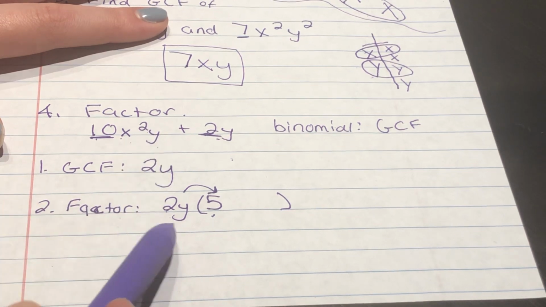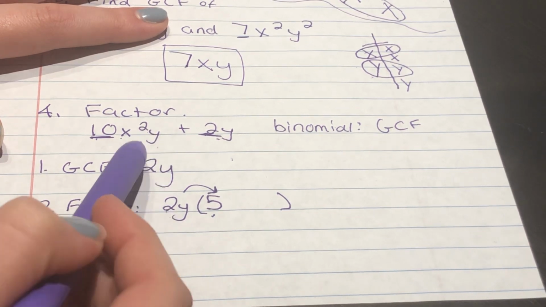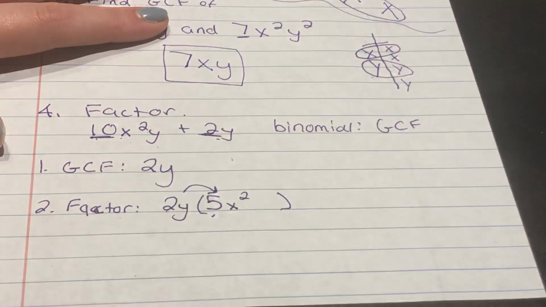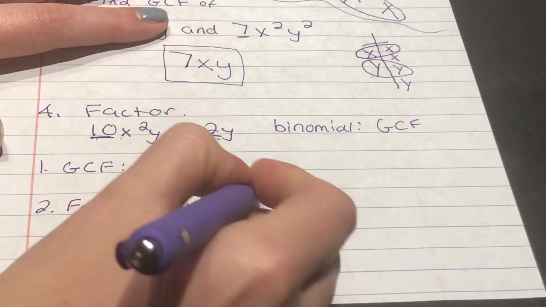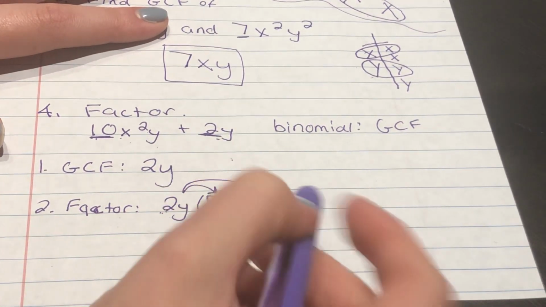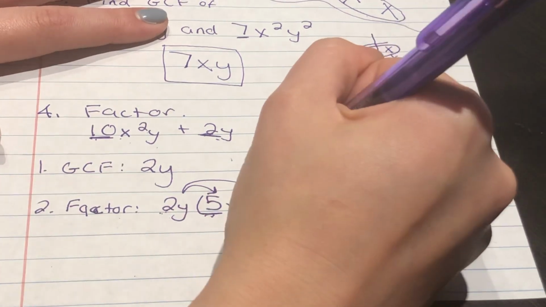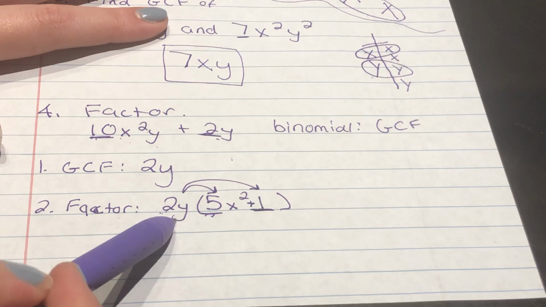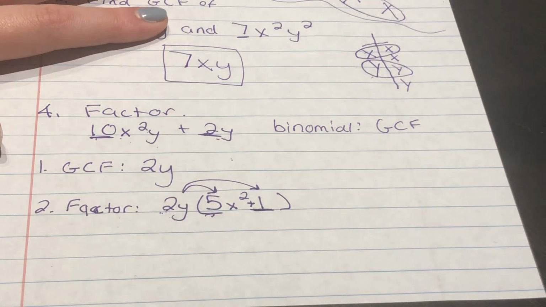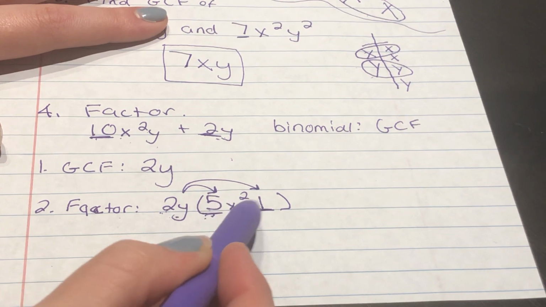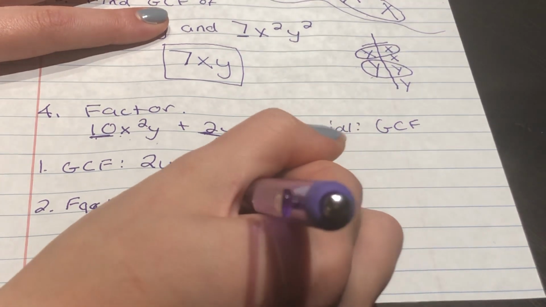I already have the y, so I need x squared. Now the next one: 2 times what will give me 2? 2 times 1, so I'm going to put a plus 1. I already have a y, so I'm good. My answer is 2y, and then in parentheses, 5x squared plus 1. And this is my answer.